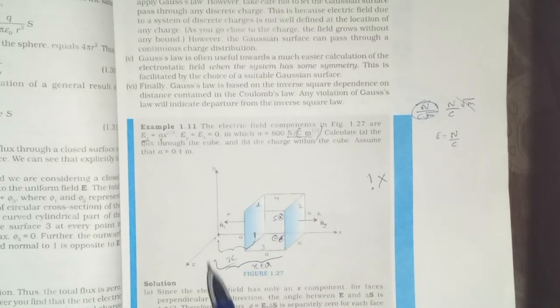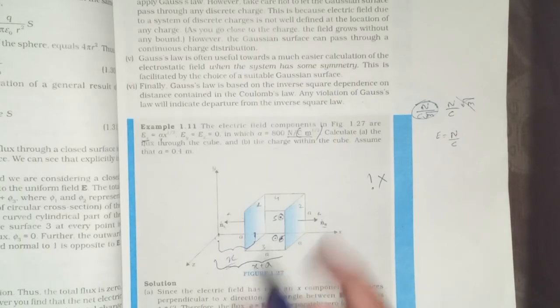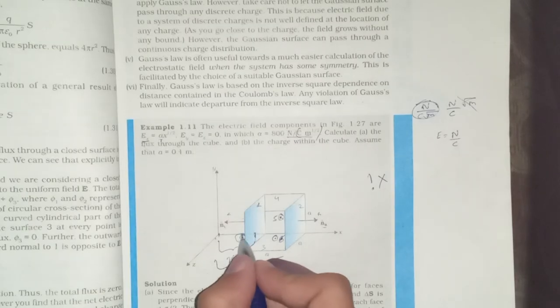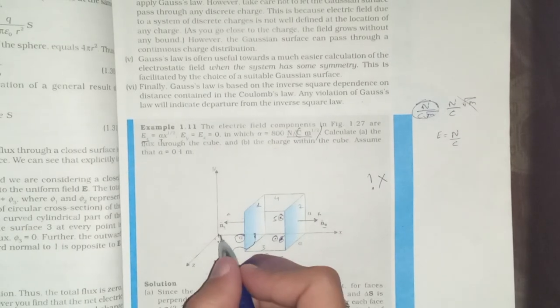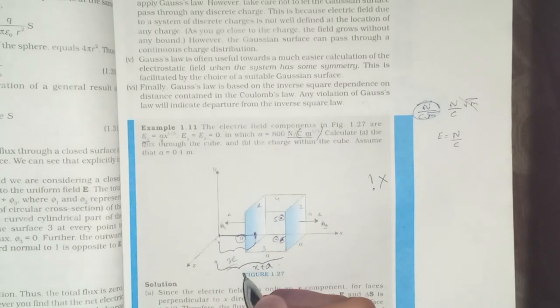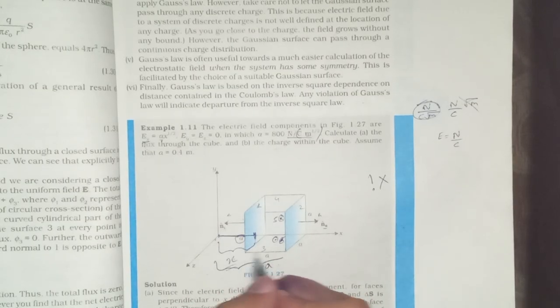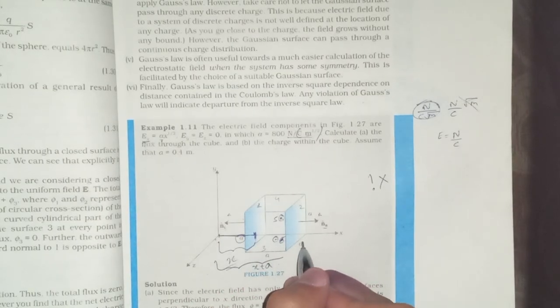Even in the diagram also, it's nowhere told. But it can be. I think this A is telling you that it's here. Maybe this A, and this A.